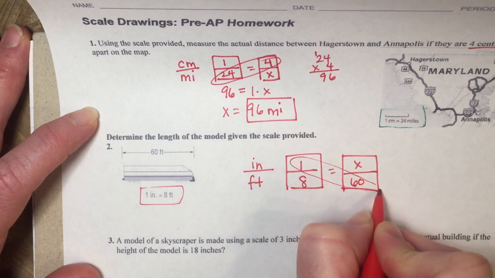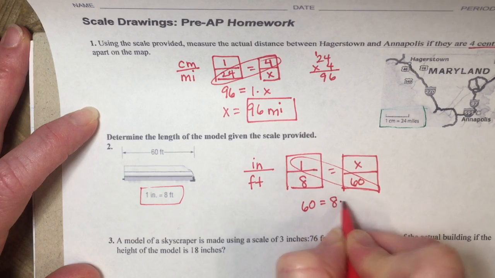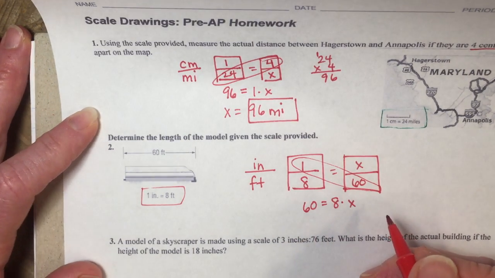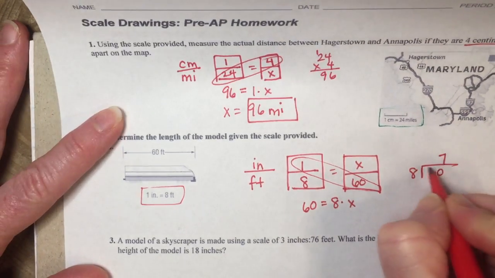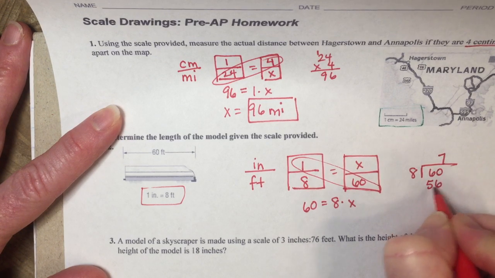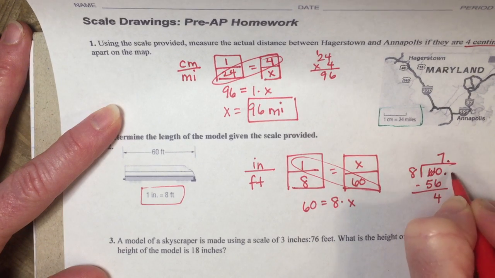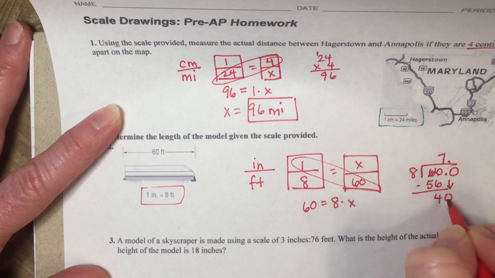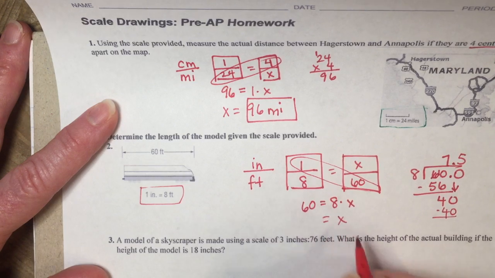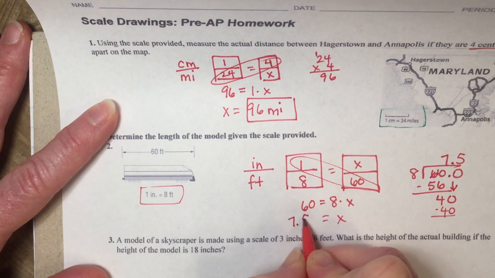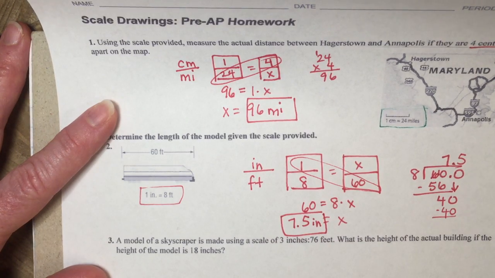So I'm going to multiply diagonally. 1 times 60 is 60, and I know that is equal to 8 times x. All right, so this time I can't just divide it in my head. I'm going to divide 8 into 60, it will go 7 times, 8 times 7 is 56. I'm going to subtract, I get 4. I'm going to go ahead and add a decimal and a 0 and keep going. 8 will go into 40 5 times. Right, so I know then that my model is 7.5 and it's in inches. So it's 7.5 inches long.